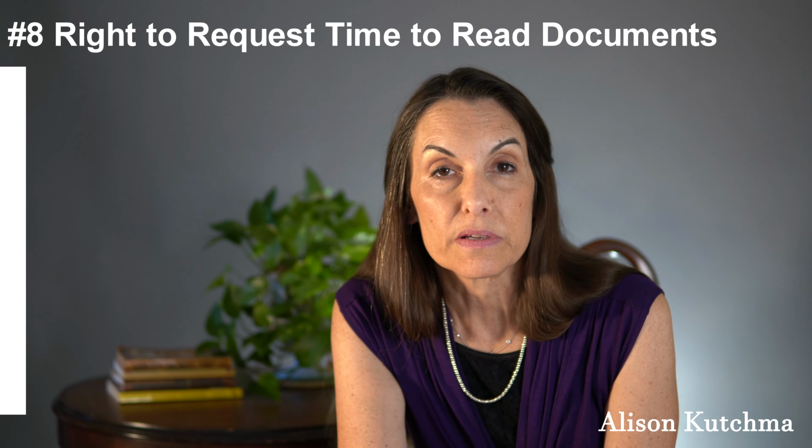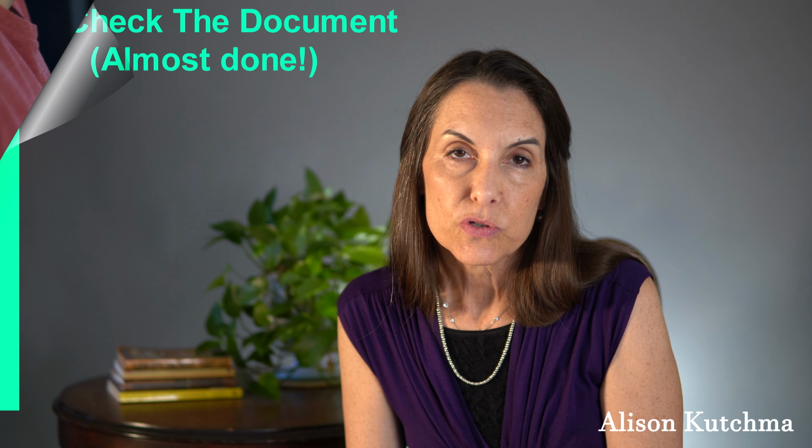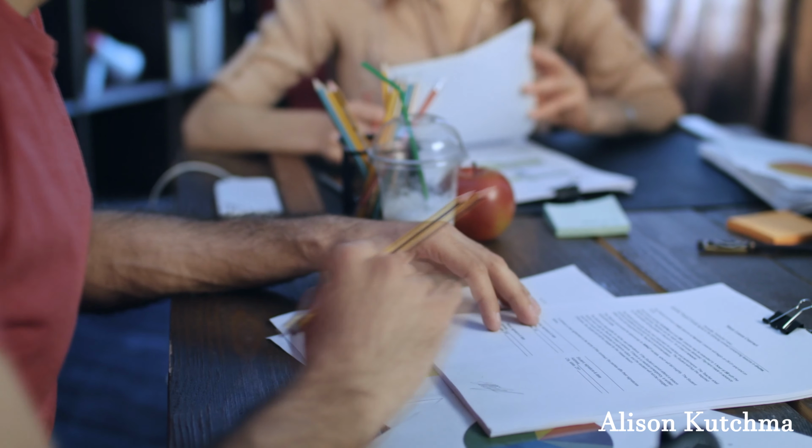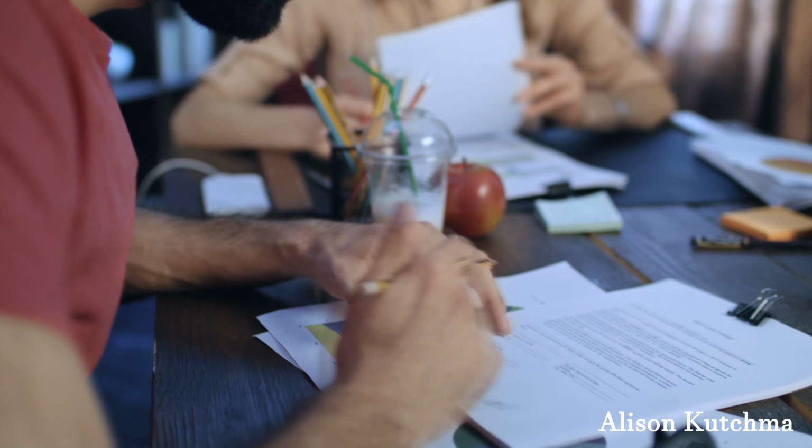Number 9, at the end of the meeting, make certain that you check the IEP document to ensure that all of your concerns, your observations, your questions, and your requests are fully documented on the IEP. That's really important. Number 10, make sure that you get a copy of the IEP before you leave the meeting.